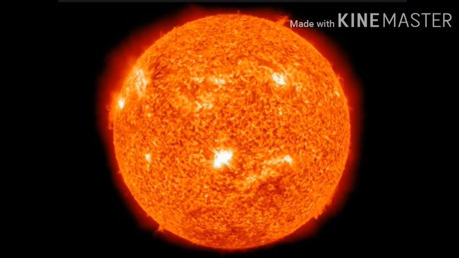Sun is almost 5 into 10 raised to 6 Kelvin hot, and its main components are hydrogen and helium. But how do we know that Sun is this hot and what the Sun is made up of? In order to understand the composition or the temperature of Sun or any other stars that we see in the sky, we need some mechanisms.